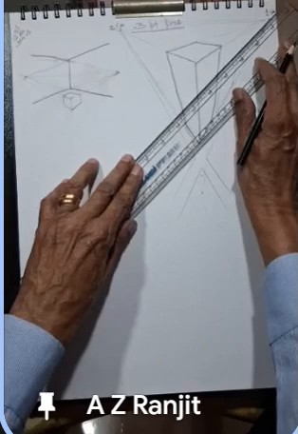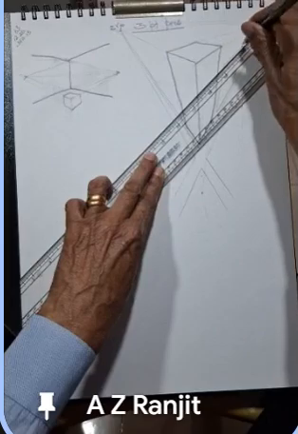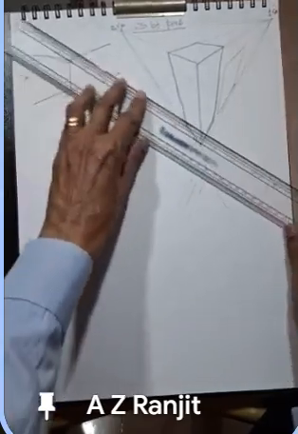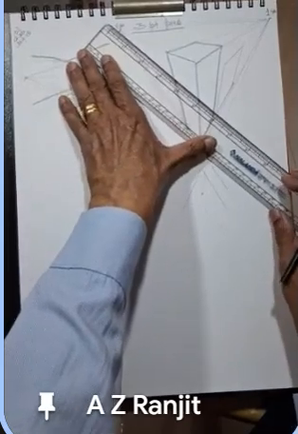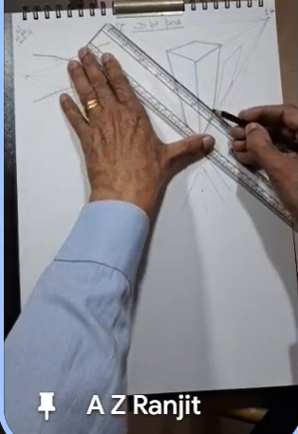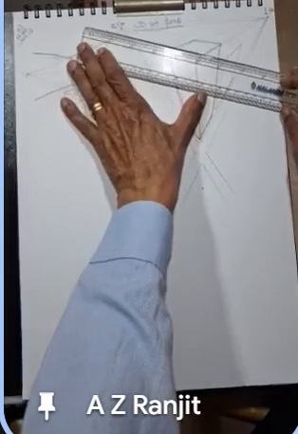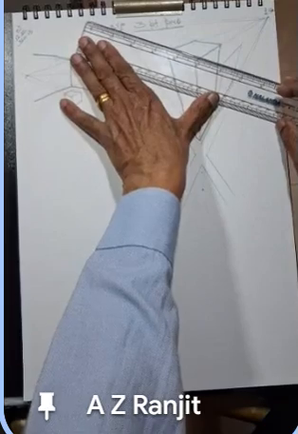It will go to the vanishing point here. These lines will go to this vanishing point, just like the 2-point vanishing. Okay? This is going to 3 points. Is there a 4-point vanishing?